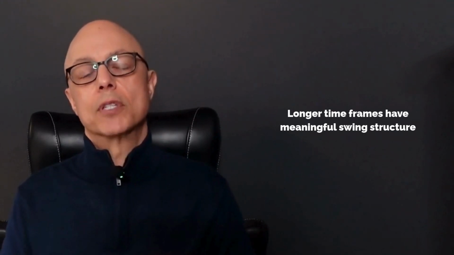A swing point on a 5-minute chart might mean almost nothing. It could just be noise. But a swing point on a weekly chart can represent months of market activity, months of buyers and sellers fighting for control. For position trading, that's the level I care about most. The bigger the time frame, the more meaningful the swing structure becomes.